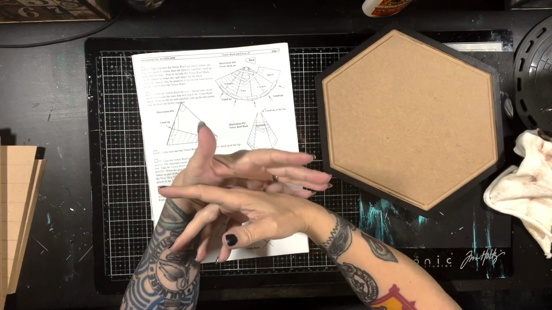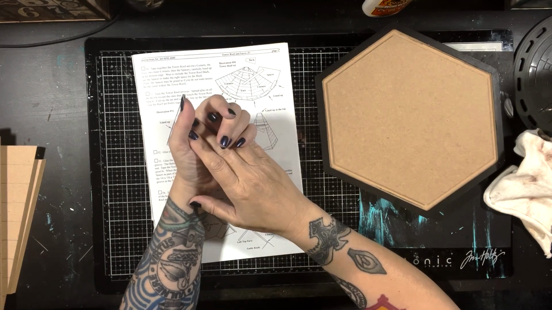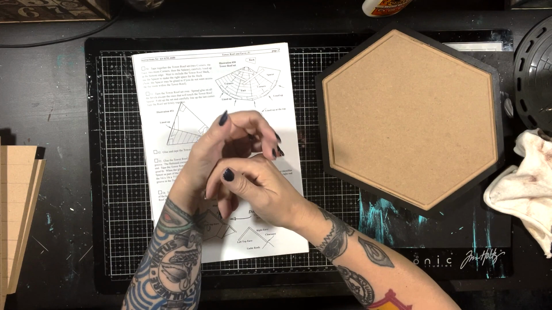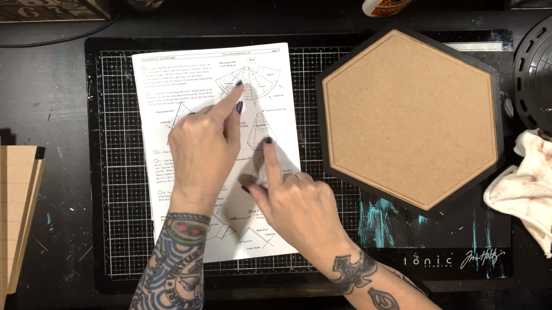Well, I'm done doing all of the frames, all 30 of them. So they are sitting over on the cardboard, drying and getting nice and set up. So now we are going to work on the tower roof.